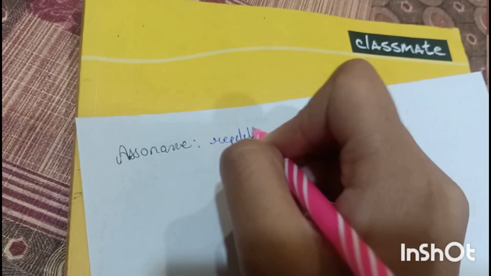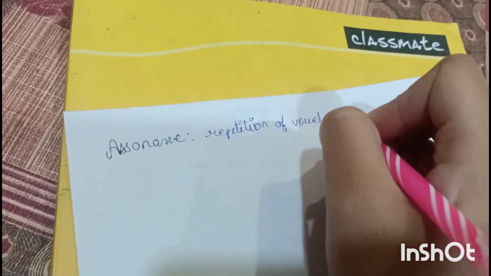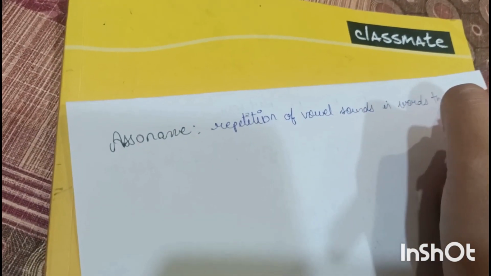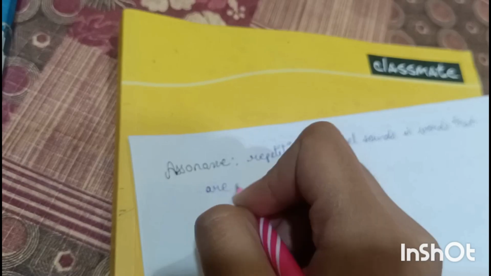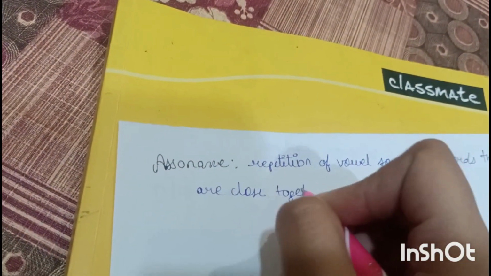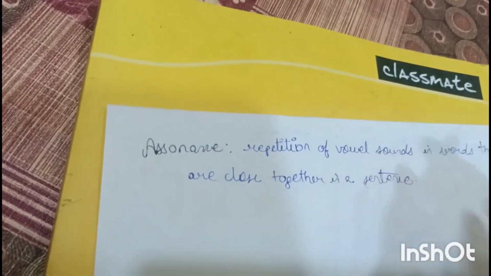So you can see the another one is assonance. In this what happens is that there is repetition of vowel sounds in words that are close to each other. So you can write repetition of vowel sounds in words that are close together in a sentence. Okay, so now let's see the example for this.